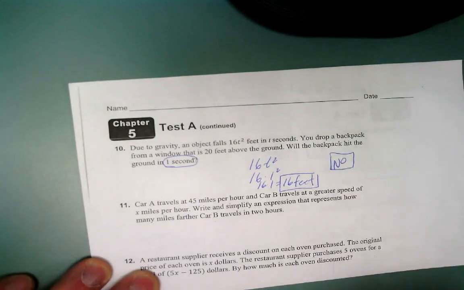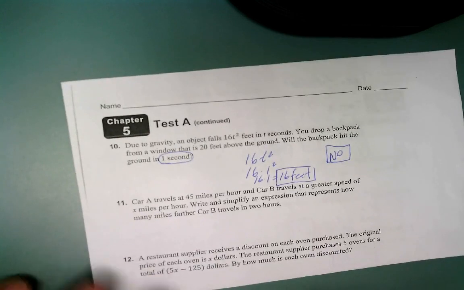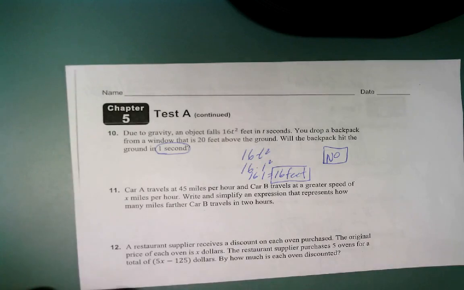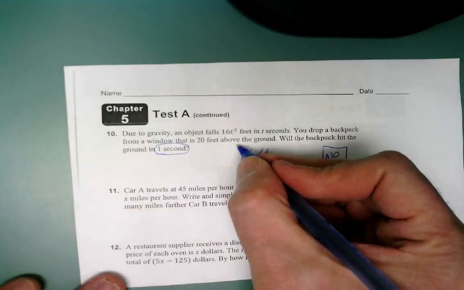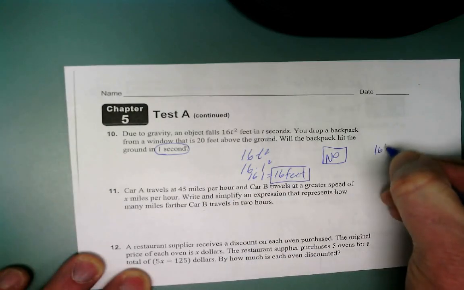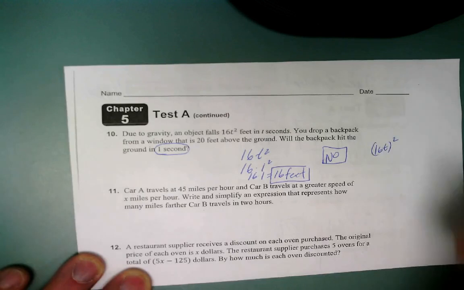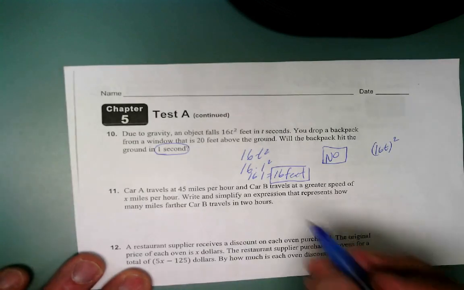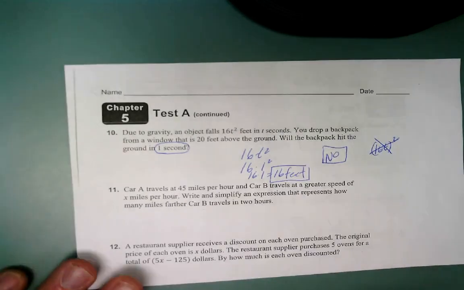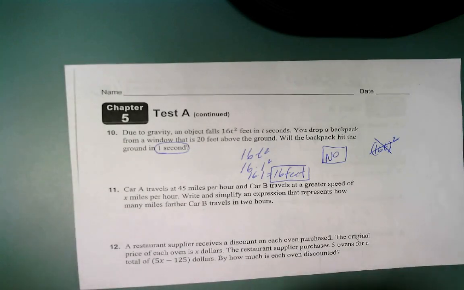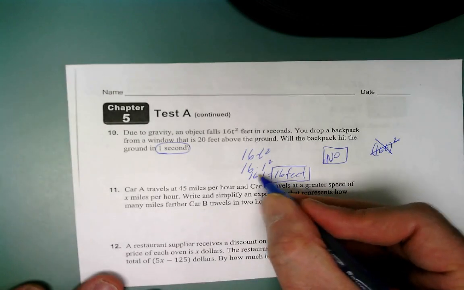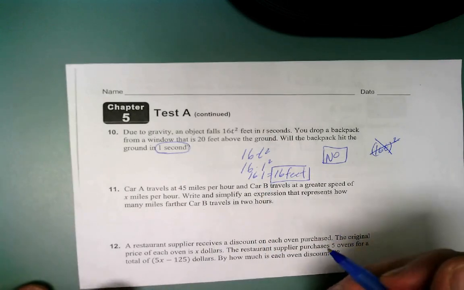I had some kids think they were supposed to multiply the 16 times the 16. Watch those exponents. It's only going over the t. Now, if I wanted 16 to be multiplied by itself as well, it would be in parentheses, and the whole thing is squared. But that's not what that problem says. So no, it did not. And you can go figure out how far it would fall in 2 seconds. Now you've got 2 times 2 is 4, and 4 times 16, it falls 64 feet. Things start falling fast once they get going, right?